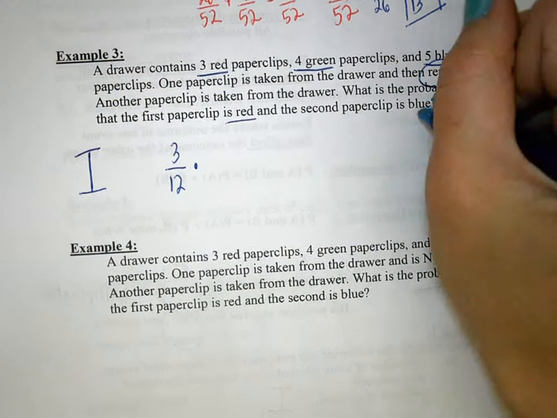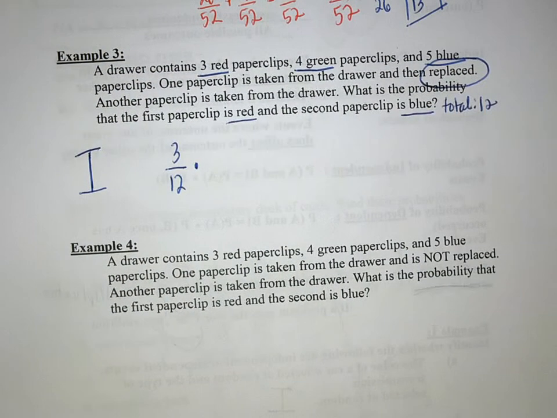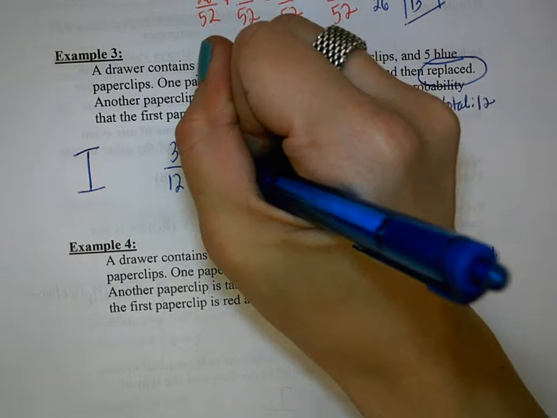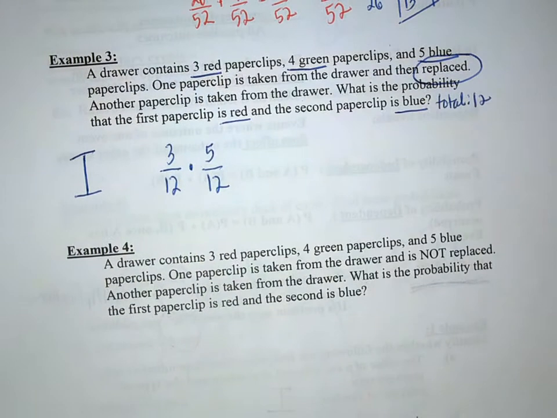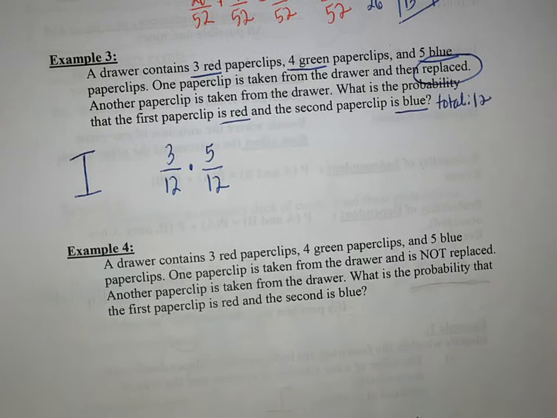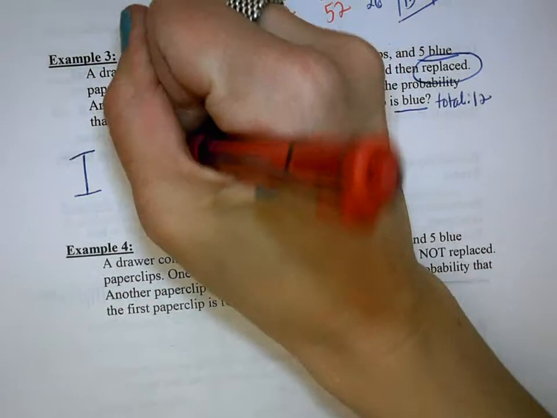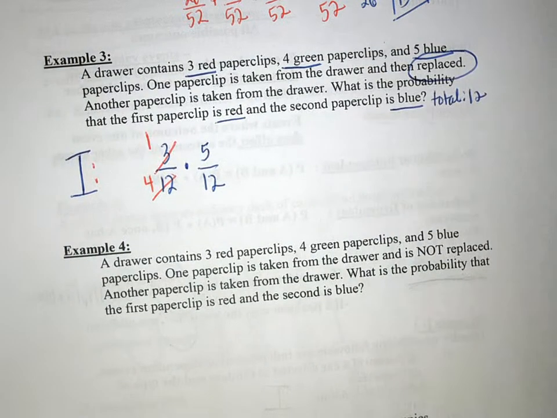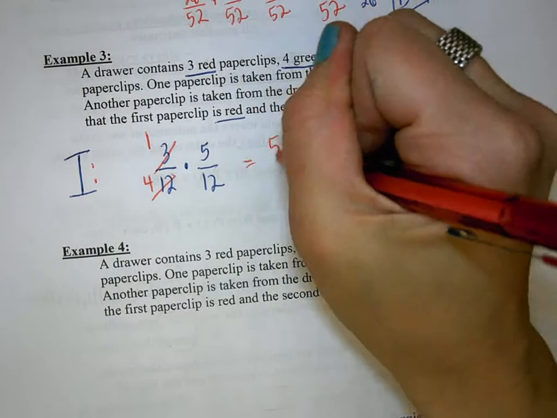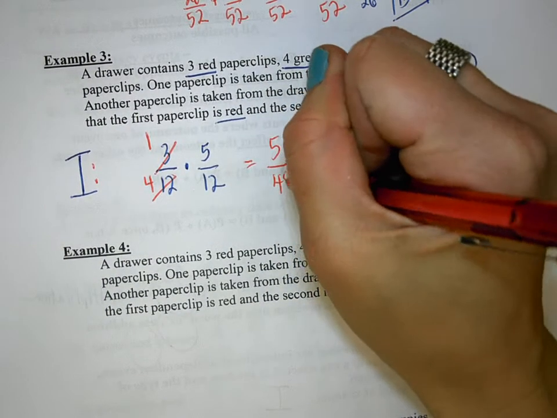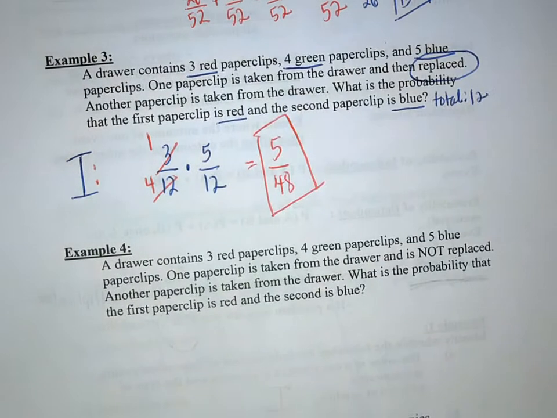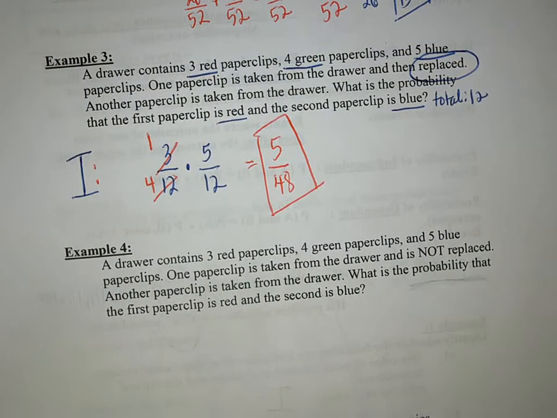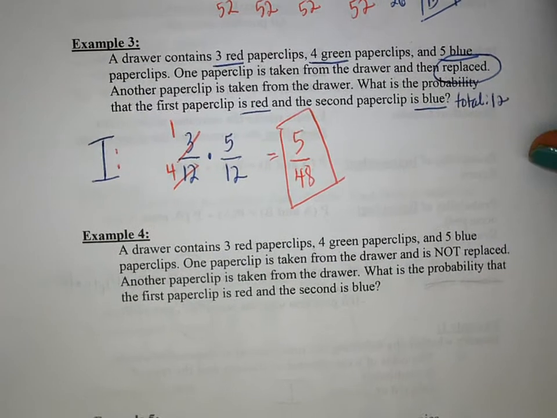And the second one is blue. How many blue? 5 out of 12. Because we had put the paper clip back, you still have 12 in there. Can anything reduce? Good. So 3 becomes 1, 12 becomes 4. And can anything else reduce? Nope. So we have 5 over 48. And that's our answer. Questions?